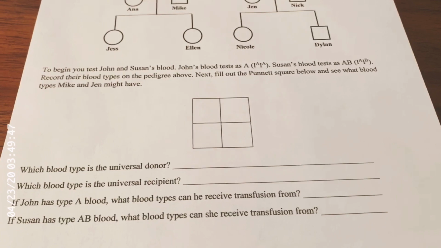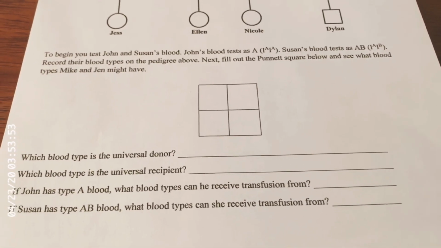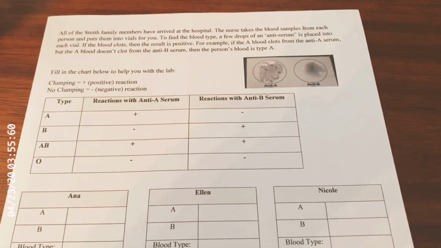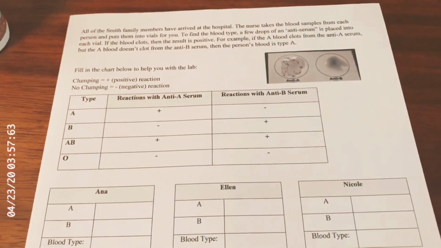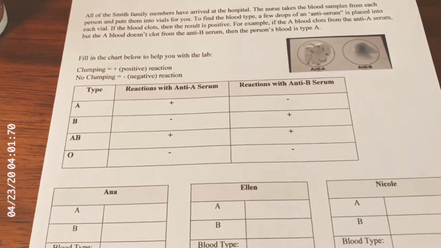The answers to the universal donor and universal recipient questions are in your notes. Okay, all of the Smith family members have arrived to the hospital. The nurse takes the blood samples from each person and puts them in vials for you.